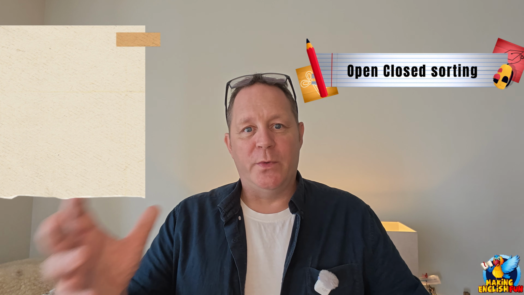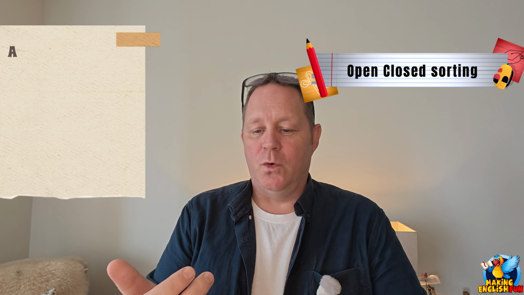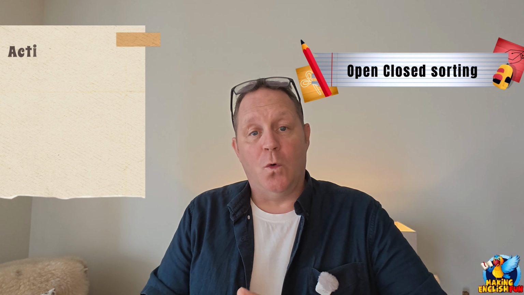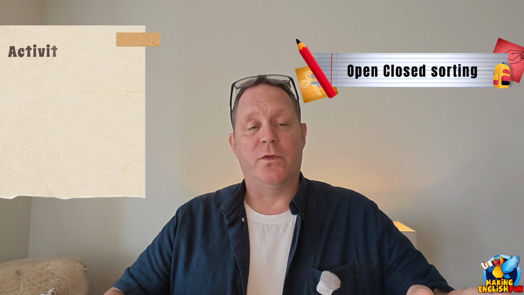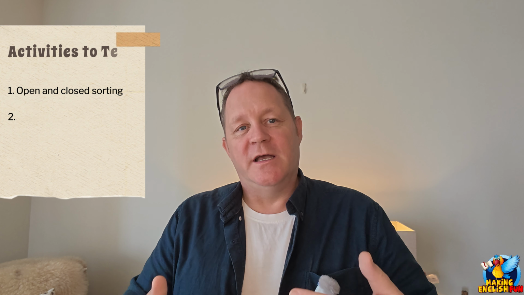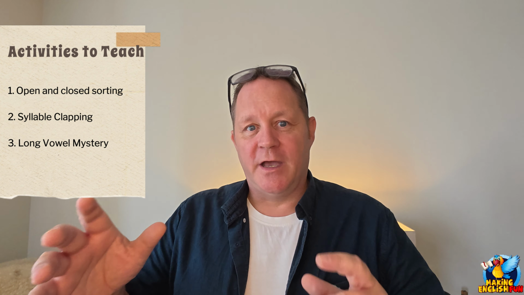First one is open or closed sorting. Now in the previous video we just did closed ones. Now we can start to mix them up. So you give students word cards that have words like go, or me, or cat, or hat. And their task is to sort the words into two categories, open syllables and closed syllables. This way they start to recognize that the rule with open syllables is that it ends in a long vowel sound. And of course, it reinforces the rule that in closed syllables, it ends with a consonant and it makes the vowel a short sound.